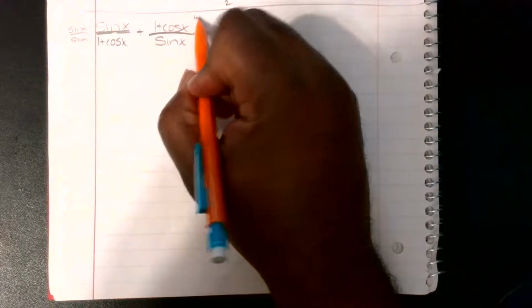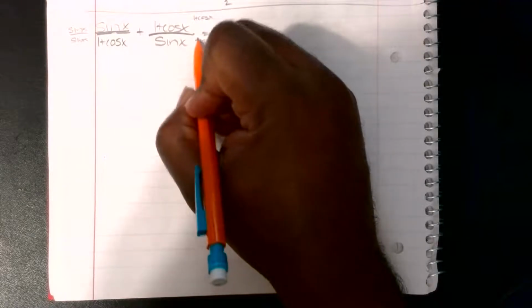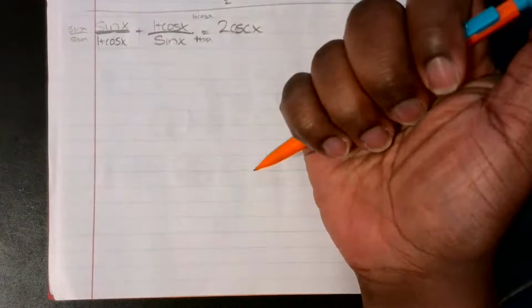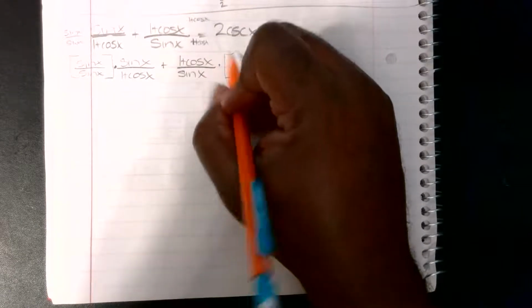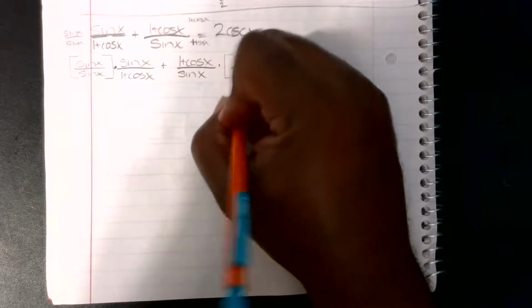I'm learning how to go live on my Surface so that I can write a little bit easier. But anyway, we're going to multiply this one over here by sine of x over sine of x. And this one over here, I'm going to multiply by 1 plus cosine x over 1 plus cosine x. Maybe I should stop being lazy. So I'll just do it like this. Sine of x over sine of x times sine of x over 1 plus cosine x plus 1 plus cosine x over sine of x times 1 plus cosine x over 1 plus cosine x.